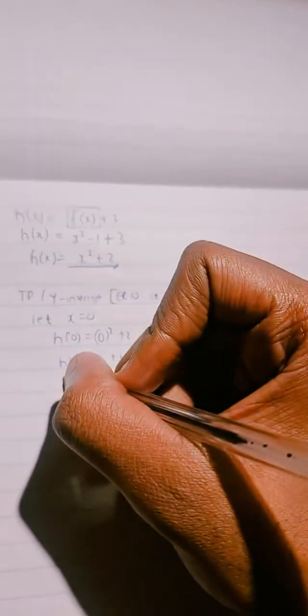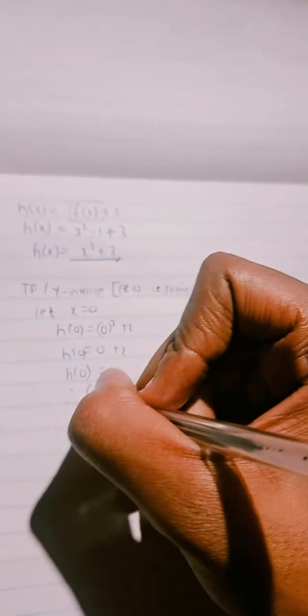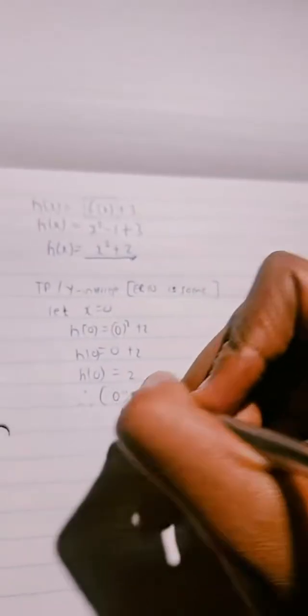So that's why if we want that turning point, obviously, if they had said determine, we would let x be equal to 0. Then say h of 0 is equal to 0 squared plus 2. Then we'd say 0 plus 2. And then h of 0 would give me, what's 0 plus 2? It's 2. Therefore, the turning point is when x is 0, y is 2.